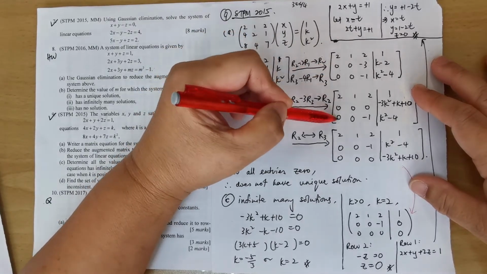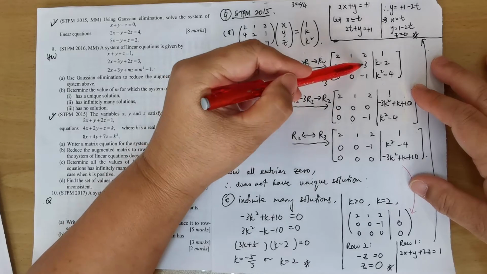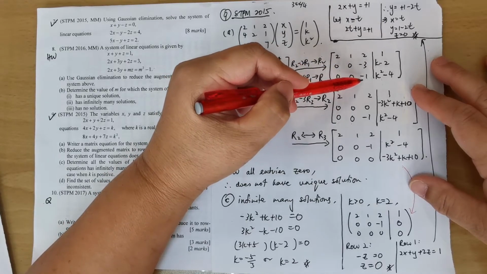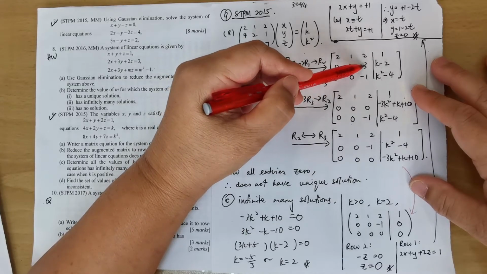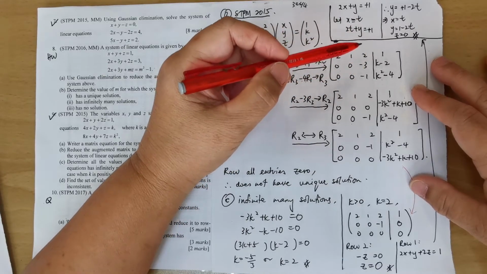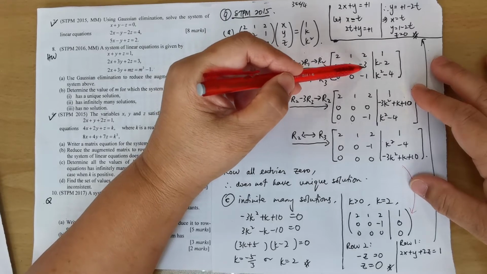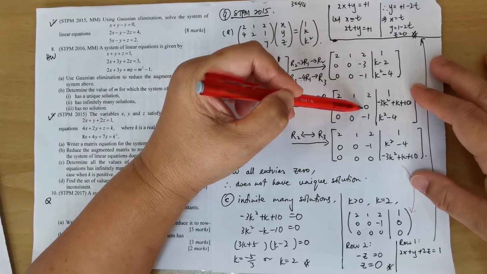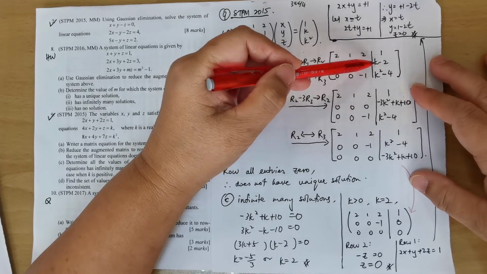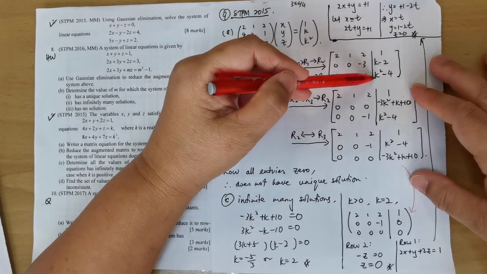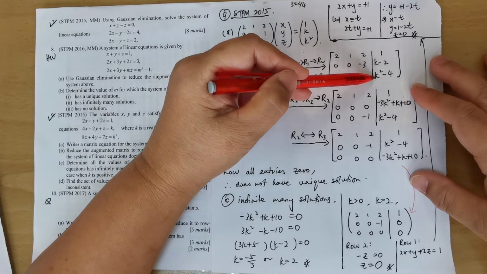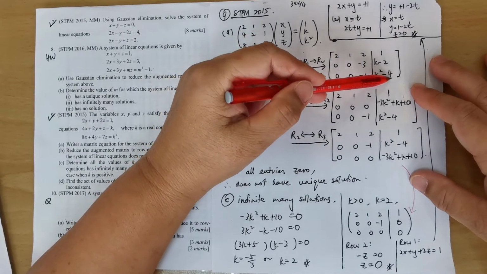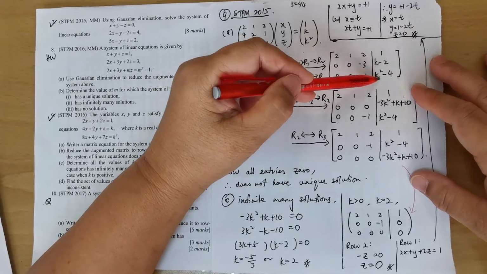So 0, 0, 0, 0. R2 minus 3R3. Times 3 is negative 3. So negative 3 minus negative 3, so 0. Okay, so this one also. This one times 3, okay, so times 3 is 3k squared minus 12. Then this one minus this one.